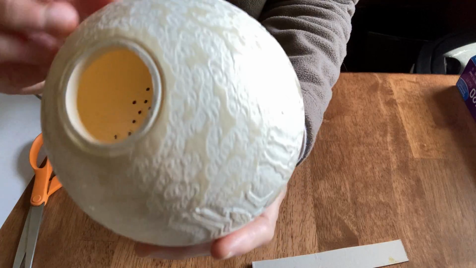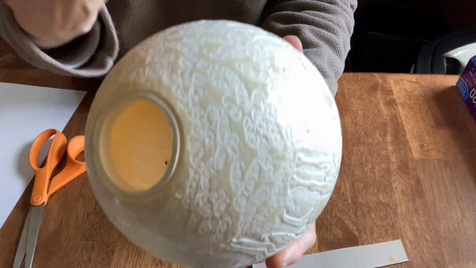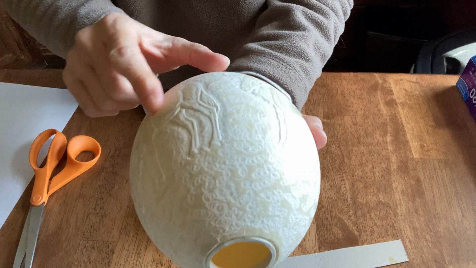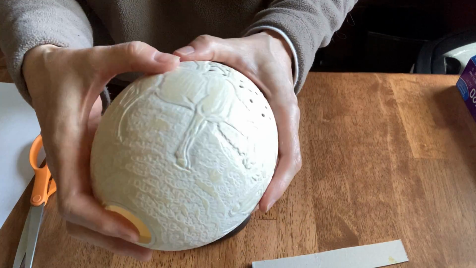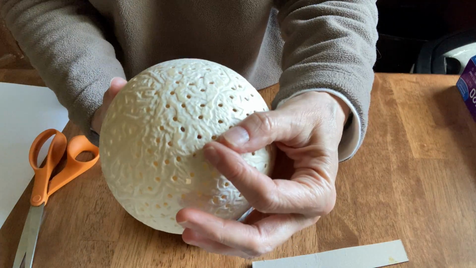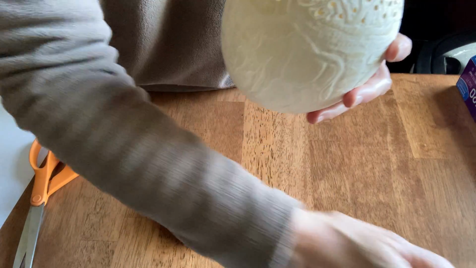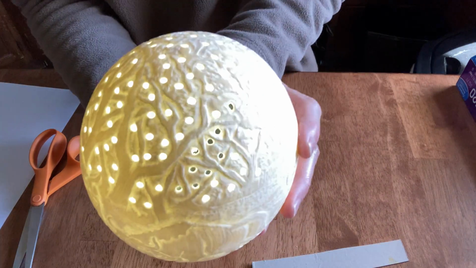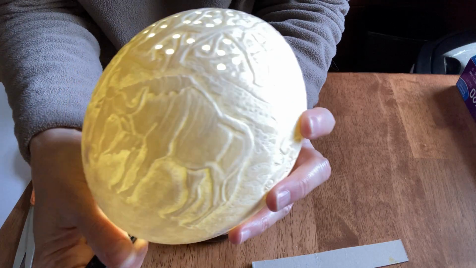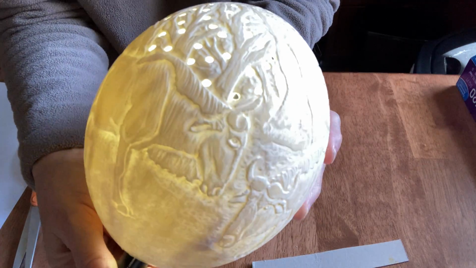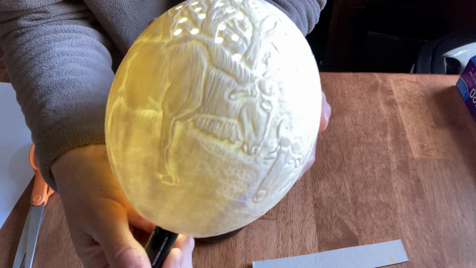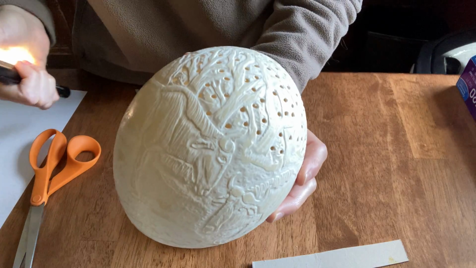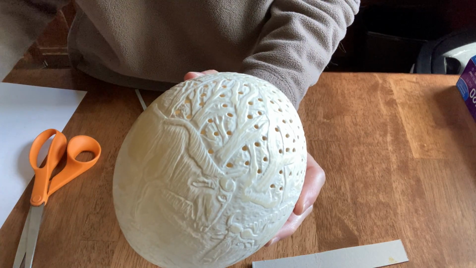They're really thick and sturdy. I mean, it is pretty thick, with wildebeests and scenes from the savannah with trees up here. And it's got holes drilled into it. When I put the light inside, you'll be able to see the design. It's designed to be a light. So you can see the wildebeest carved into the surface of the egg. This is a really good example of bas-relief.